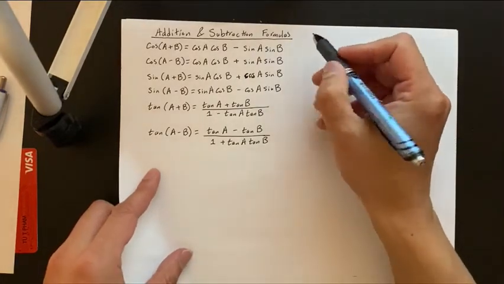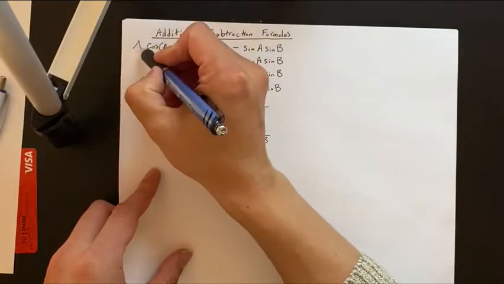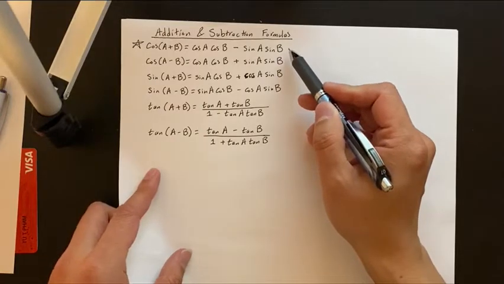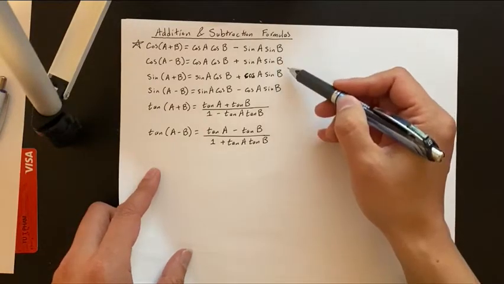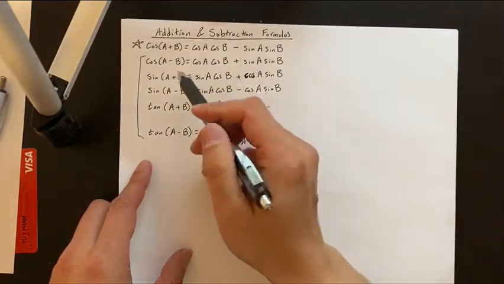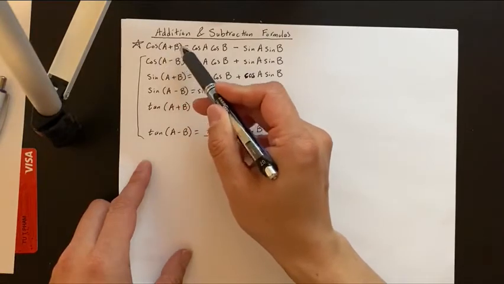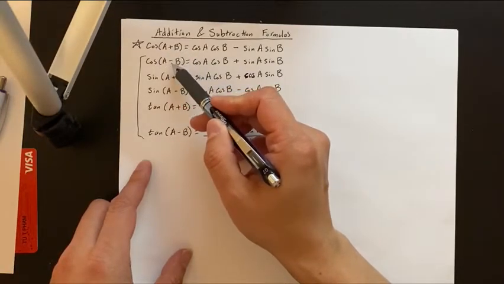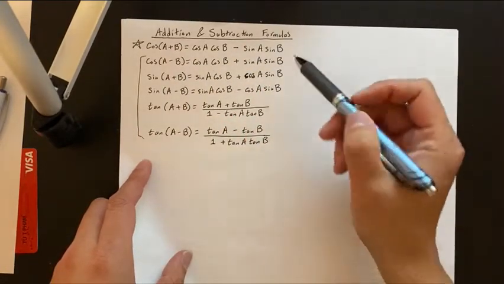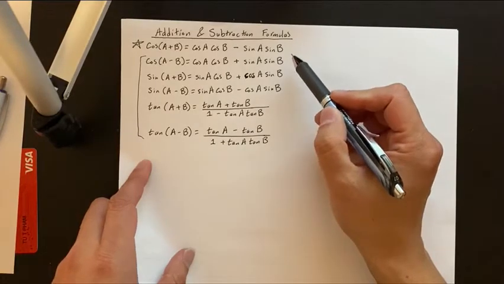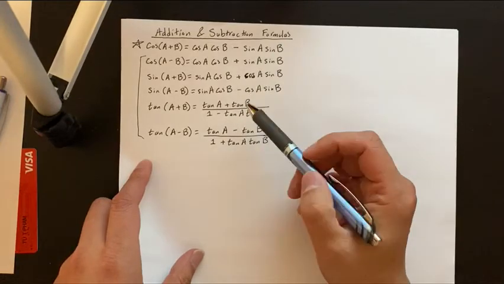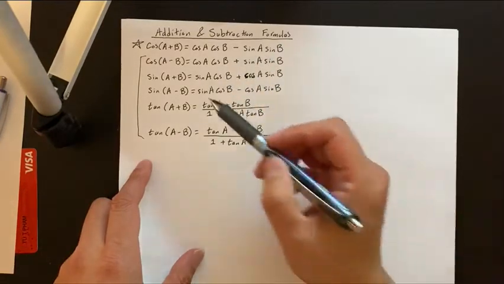So recall that this first equation is really the one equation that we derived by using geometry and doing a whole bunch of arguments. And all of the rest, we got by playing around with that first equation, rewriting it from addition to subtraction, and then applying a whole bunch of previous trig identities like the co-function identity and the even and odd function identities. Cosine is even, sine is odd.